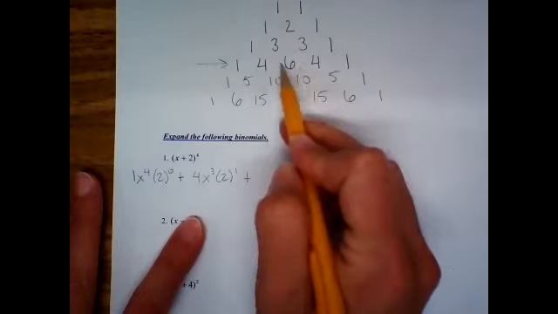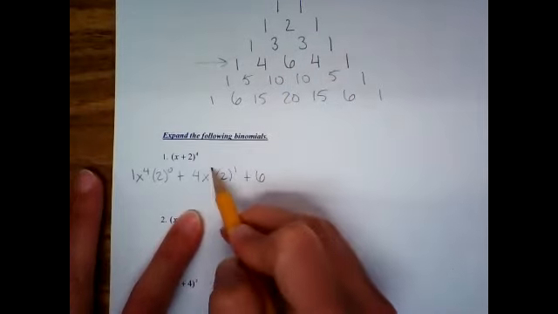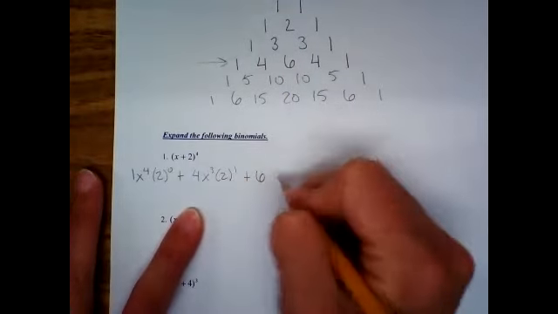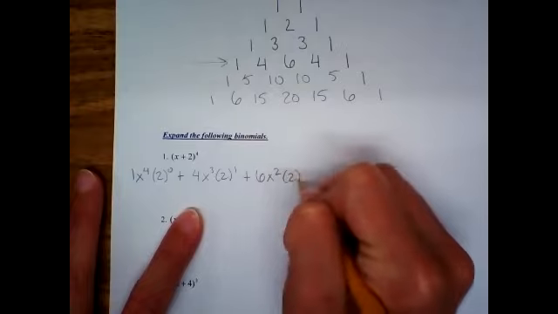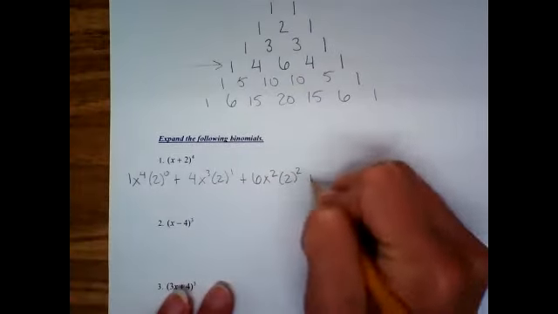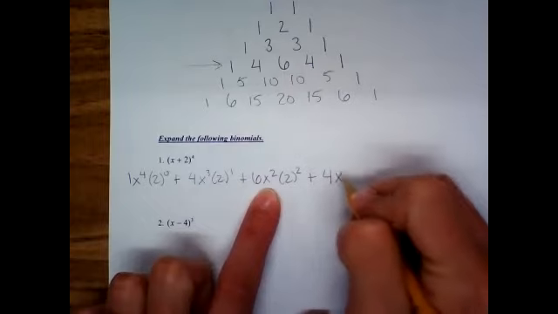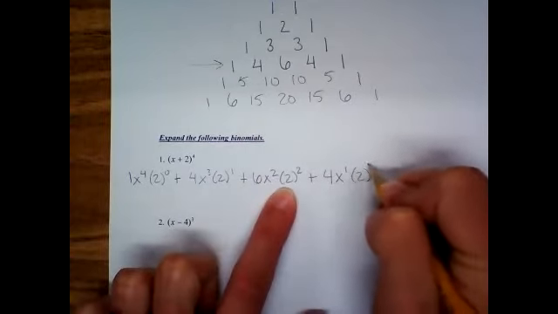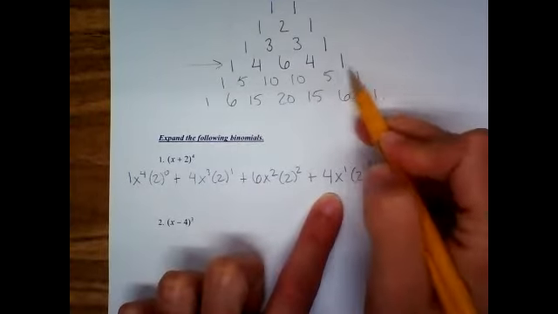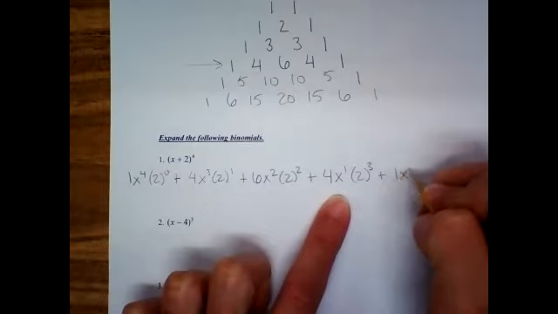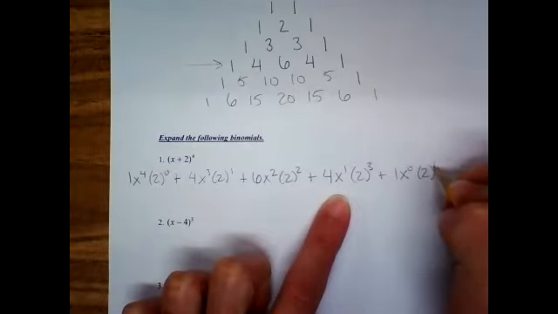And then the next one, we're gonna use the 6. This one's gonna go down, this one's gonna go up. So it'll be x to the 2nd, 2 to the 2nd. The next one, we're gonna use the 4. It'll be x to the 1st, 2 to the 3rd. And then the last one, we're gonna use the 1. It'll be x to the nothing, 2 to the 4th.